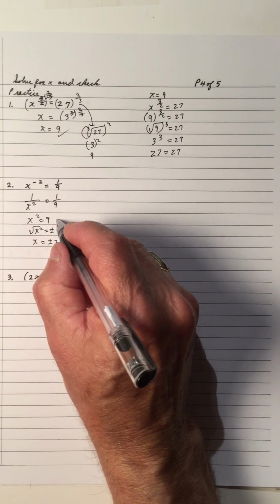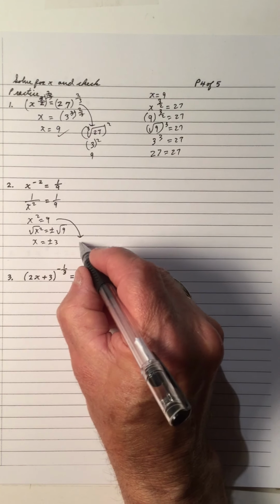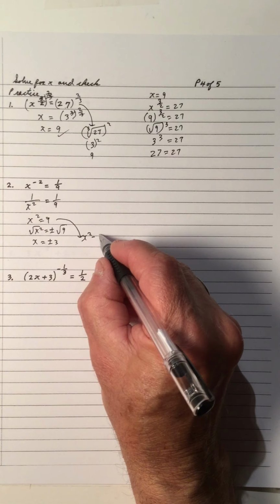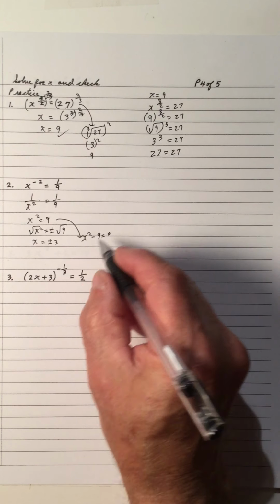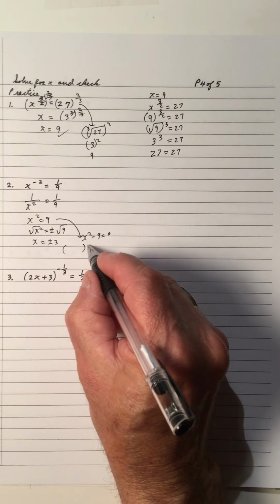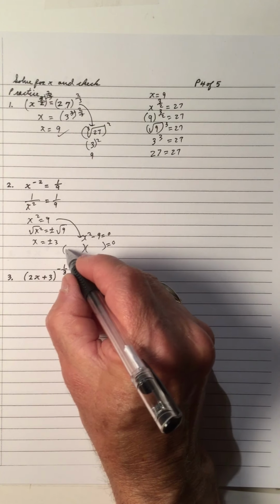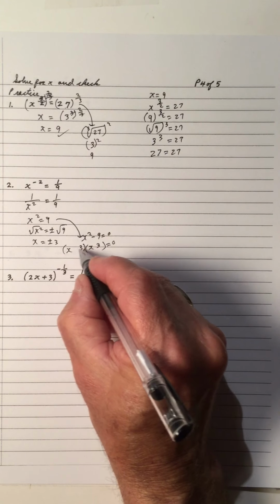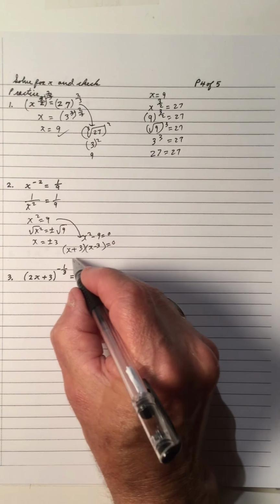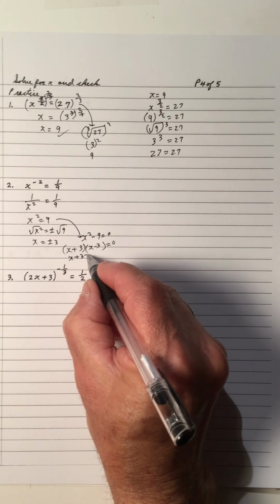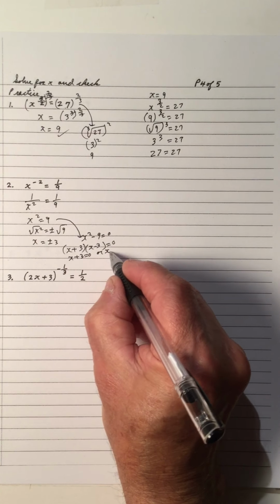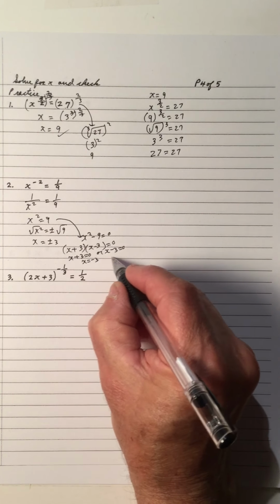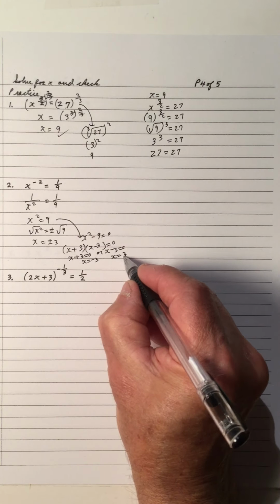Again, just to show you another little trick: sometimes you can move the 9 to the left side and make it negative. This is factorable as the difference of two squares, x minus 3 times x plus 3. So we get x plus 3 equals 0 and x minus 3 equals 0. X is negative 3, or x is 3.